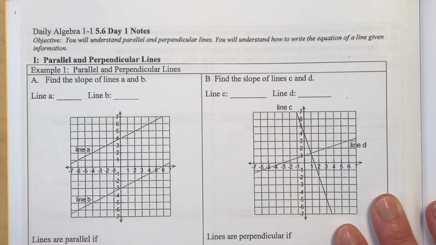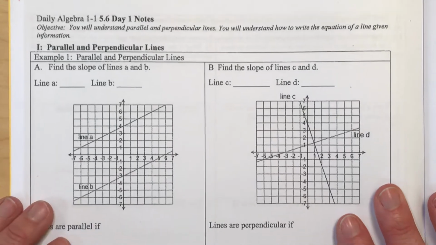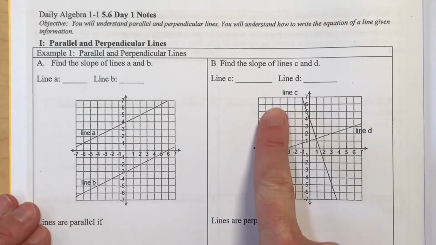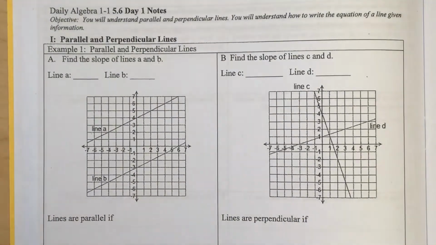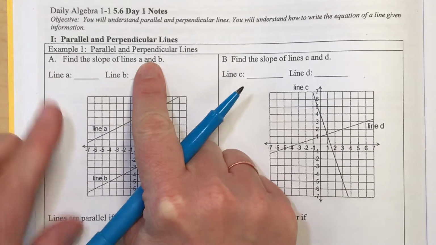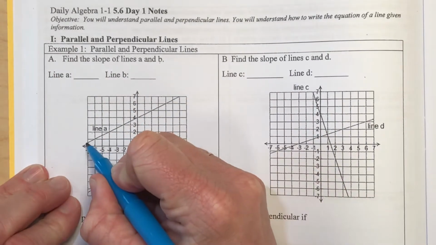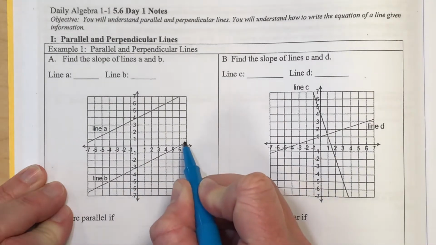In this video, I will try to help you understand parallel and perpendicular lines. There are two pictures here that I want to start with, and that's just number one to address our parallel and perpendicular lines. For part A, it says find the slope of lines A and B. This is my line A here, and this is line B labeled there on your paper.